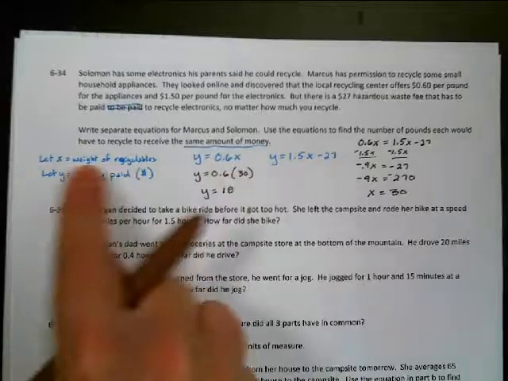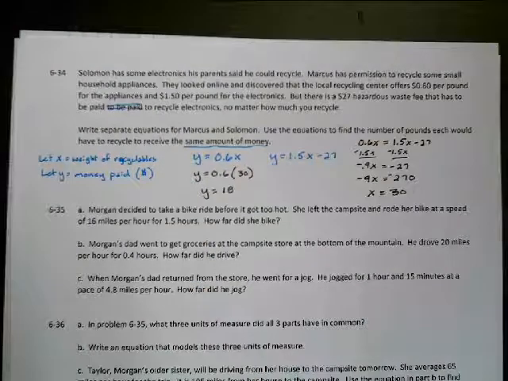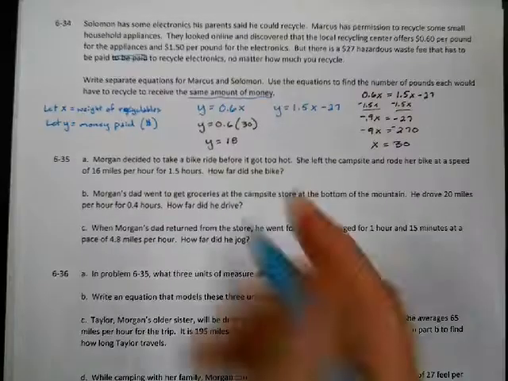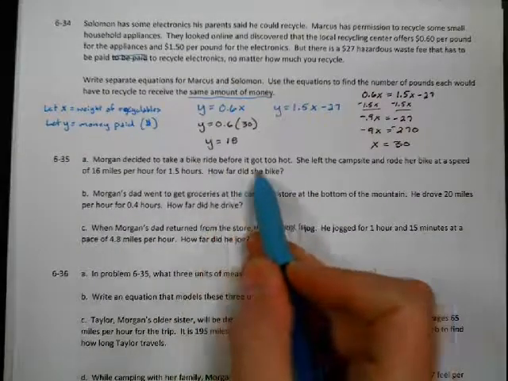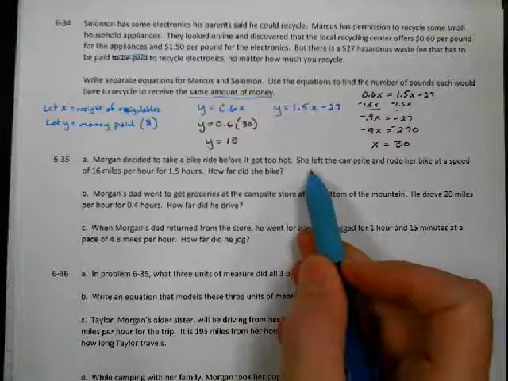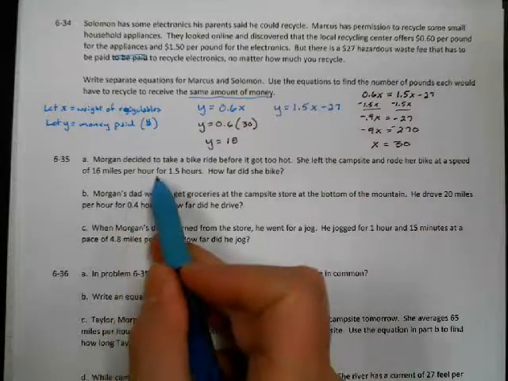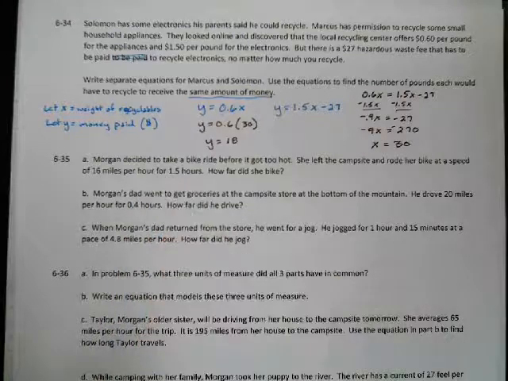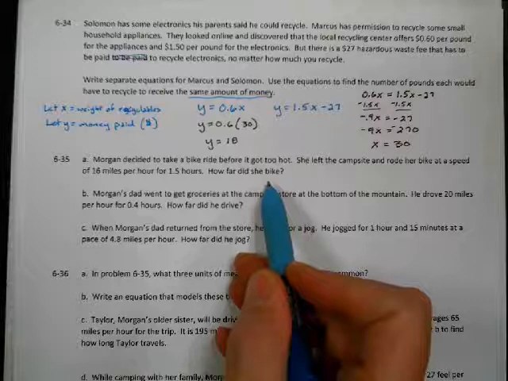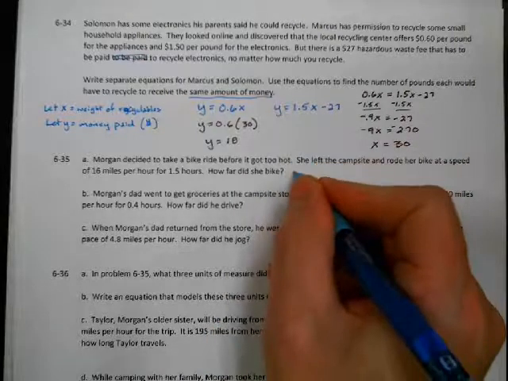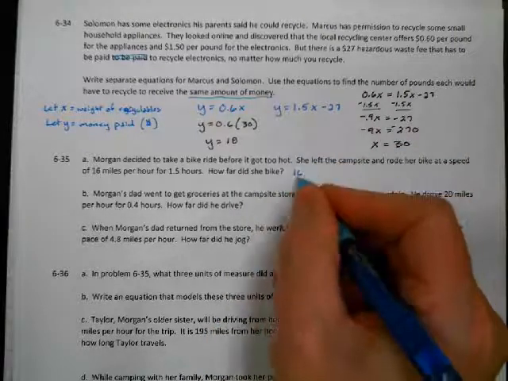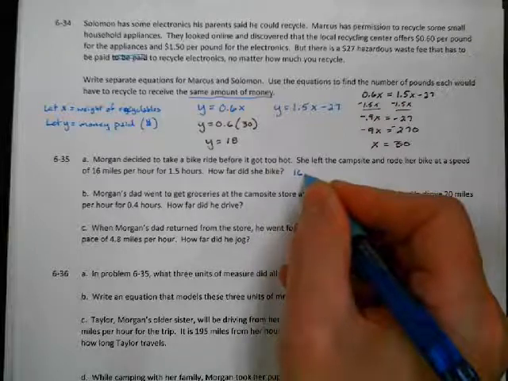Morgan decided to take a bike ride before it got too hot. Good idea. She left the campsite and rode her bike at a speed of 16 miles per hour for 1.5 hours. How far did she bike? So I'm looking for distance. Now we've done some problems like this where we could have done it as a conversion.